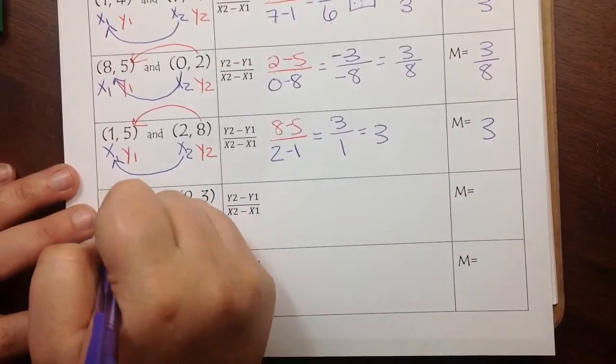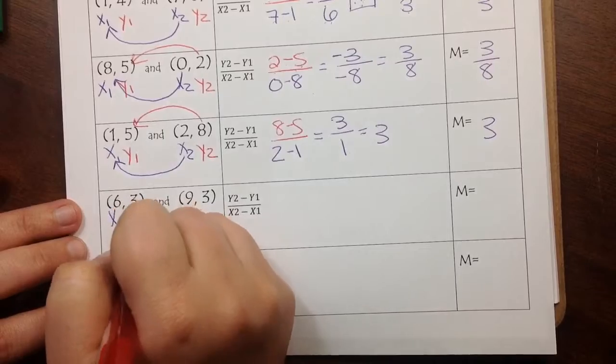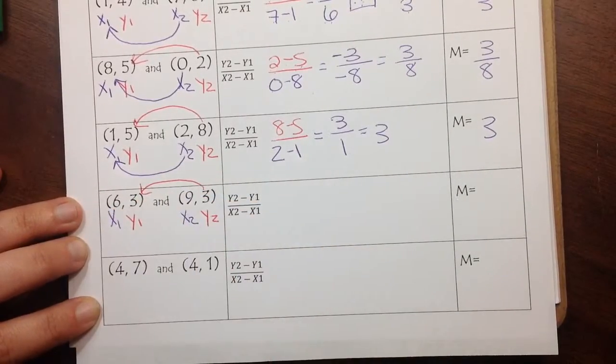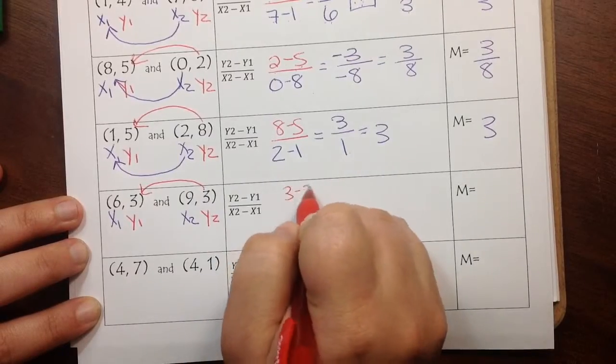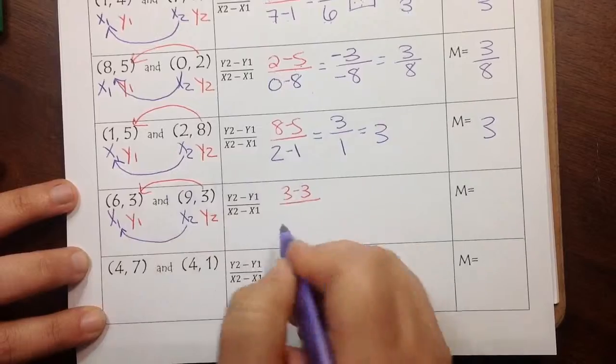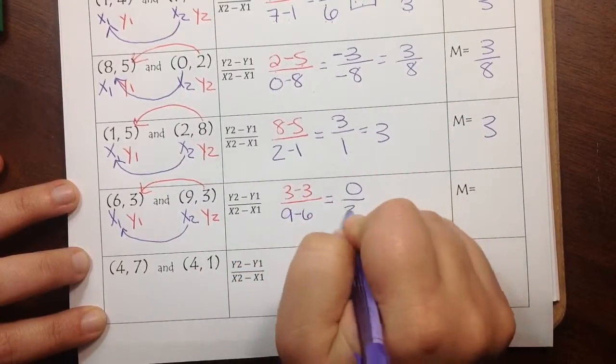Now let's go to the next one. Again, x1, x2, y1, y2. y2 subtracts y1, so I have 3 minus 3. x2 subtracts x1, so now I have 9 minus 6, which gives me 0 over 3.